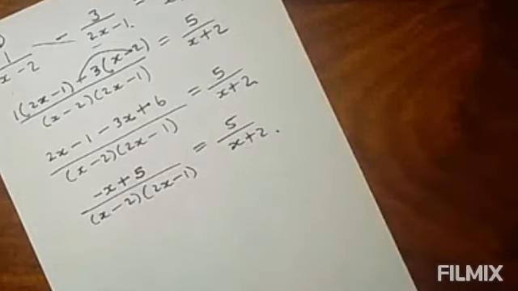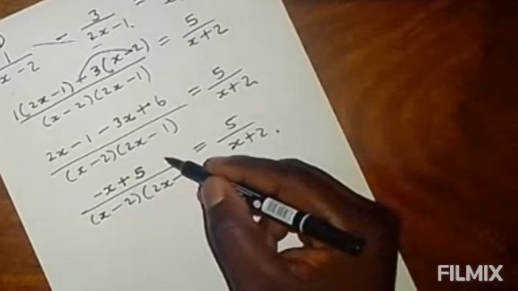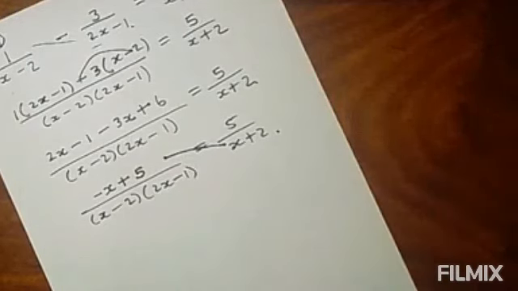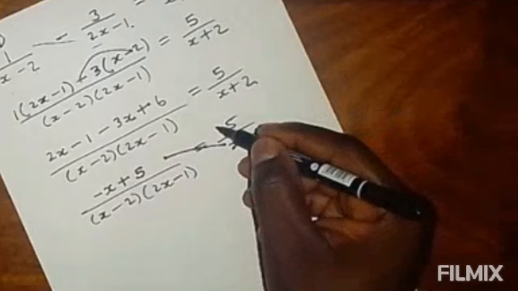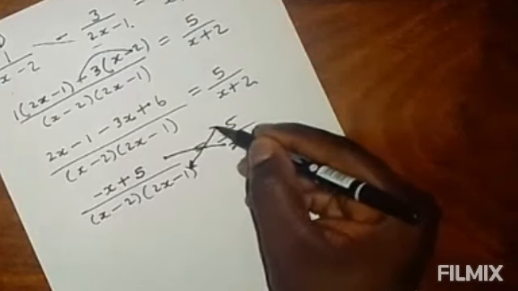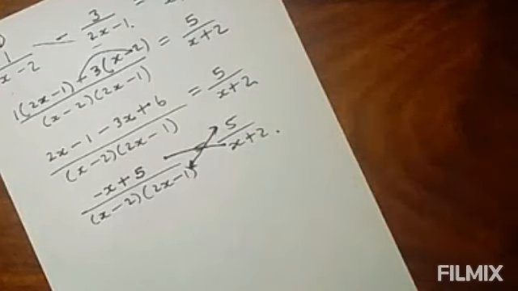So once you reach the stage whereby you've got one fraction on your left side and one fraction on your right side, you apply the skill of cross multiplication. Right. What is cross multiplication? The numerator on your left side is going to multiply the denominator on your right side. And the numerator on your right side is going to multiply the denominator on your left side, like this. This is what we call cross multiplication.